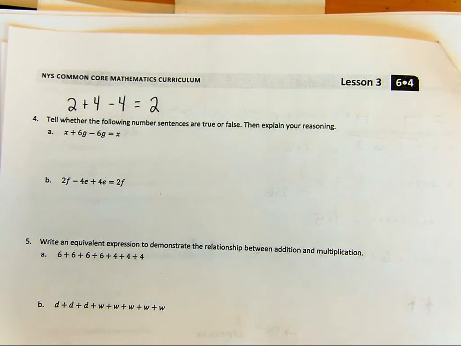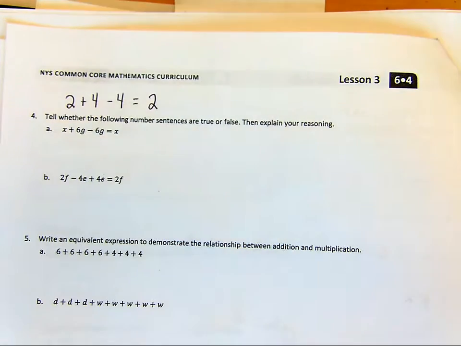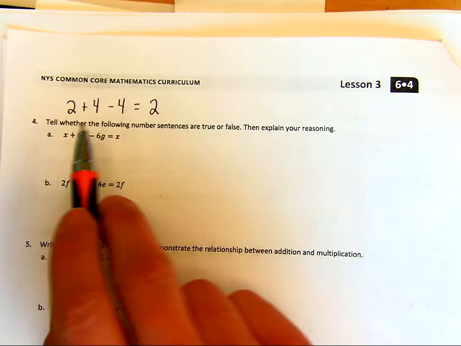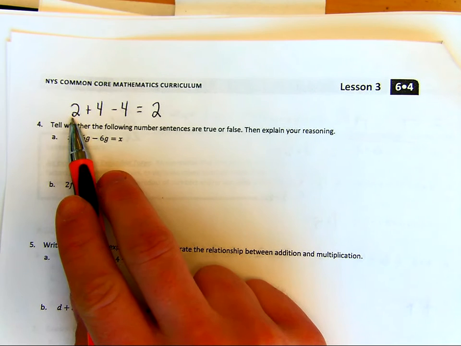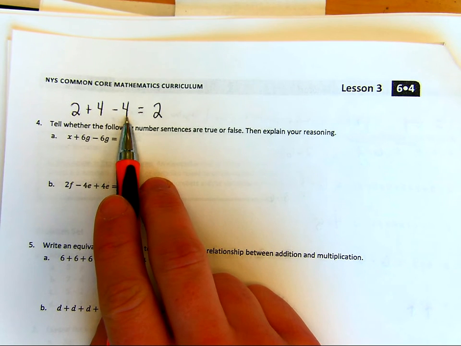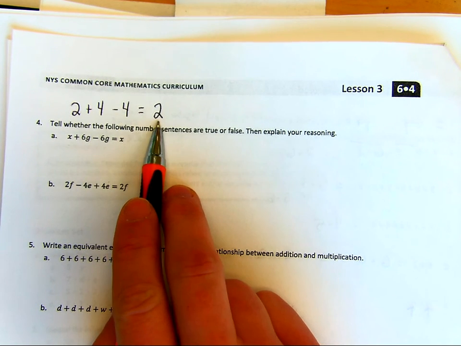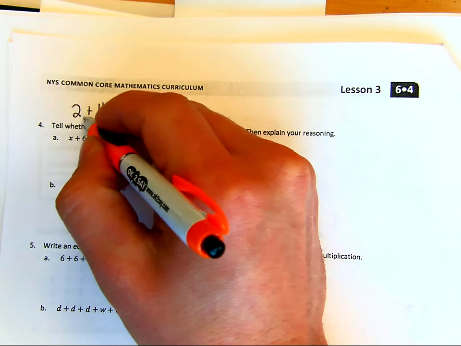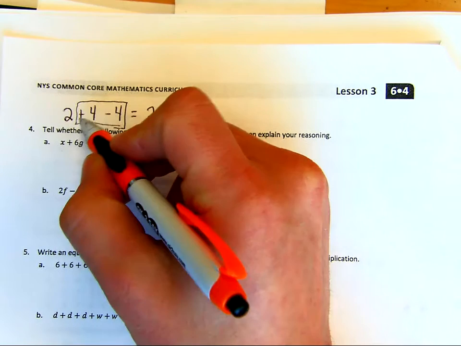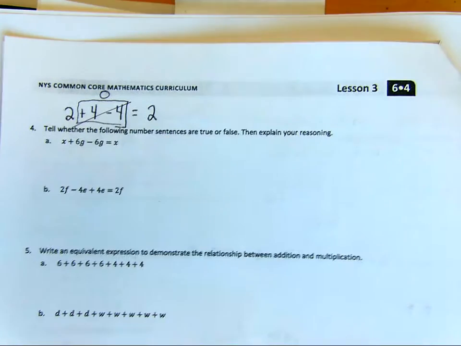All right, so let's have a conversation, right? I wanted to relate it to something that you guys maybe know, like we did on the last one. So if I started off with 2, and then I add 4, where am I at? 6. Then I subtract 4. Where am I at? 2. So when I add 4 and then I subtract 4, that ultimately is going to be like canceling each other out or making 0, right?